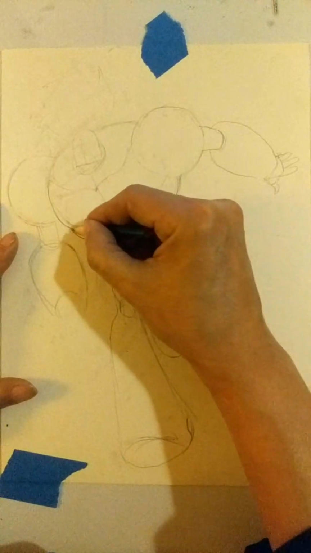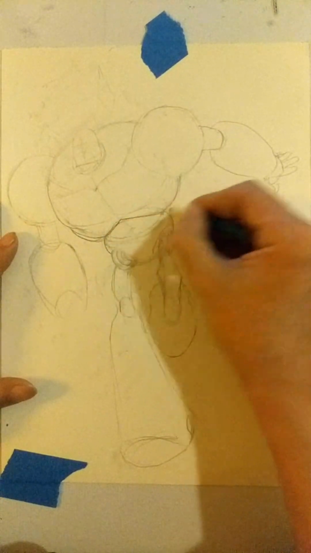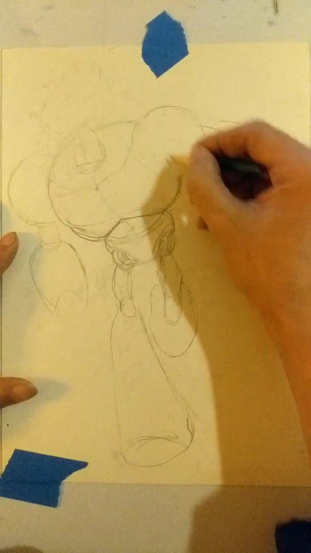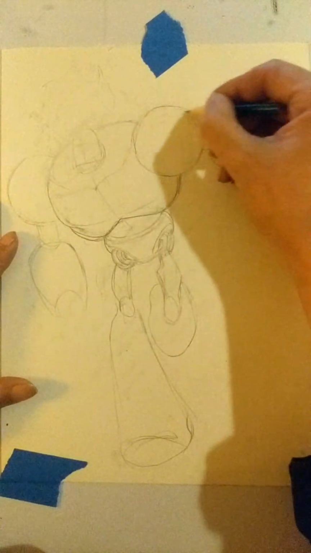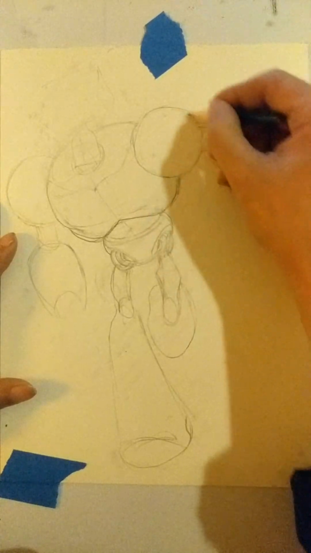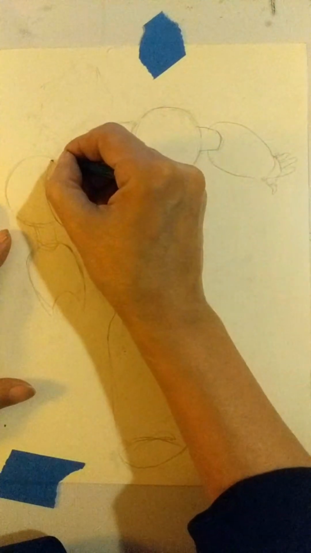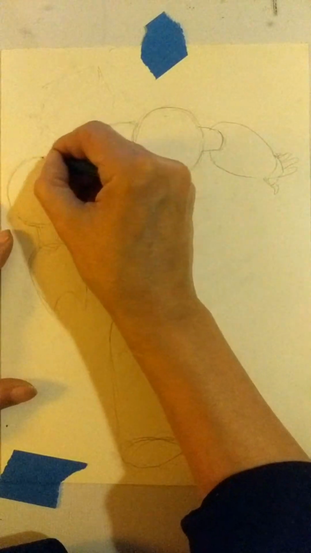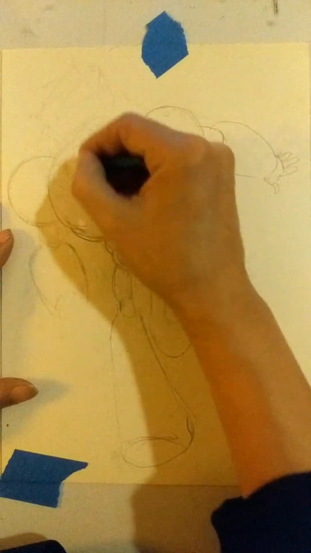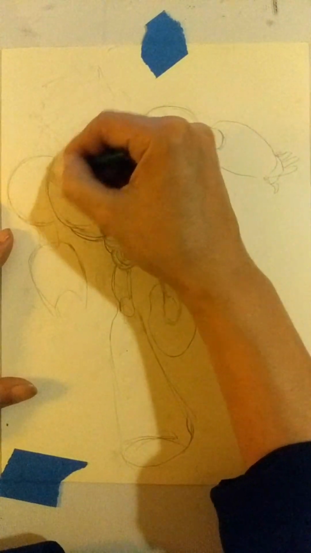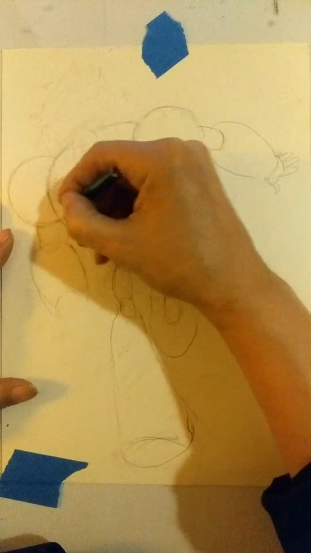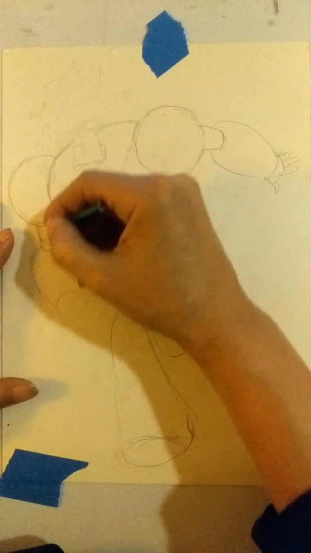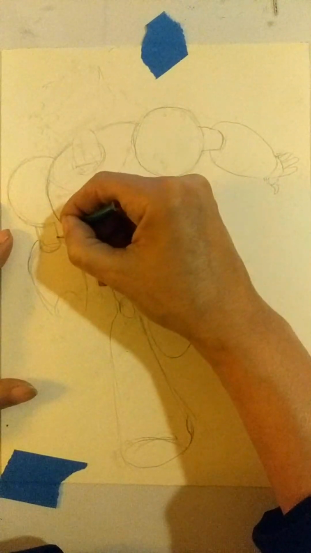If you're going to erase, you've got to be comfortable with erasing and making mistakes, so that you can liberally do that and correct them as you go along. There's no other way I can think of, because unless you're Kim Jong-il, you don't make mistakes.